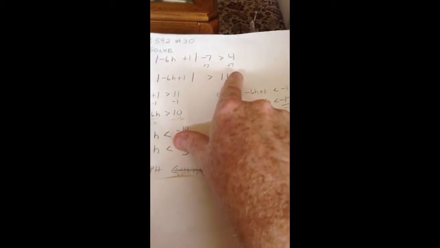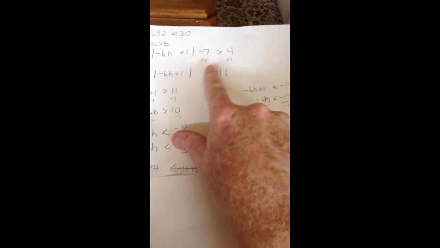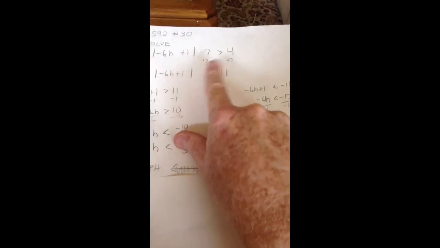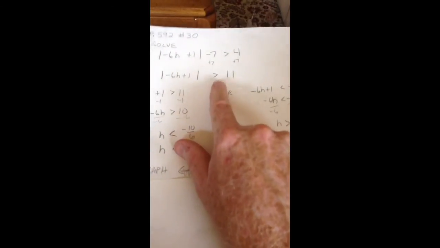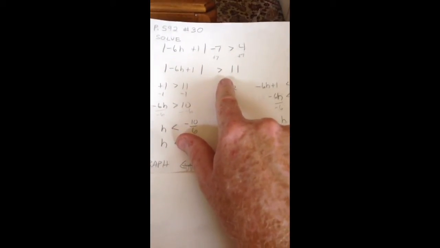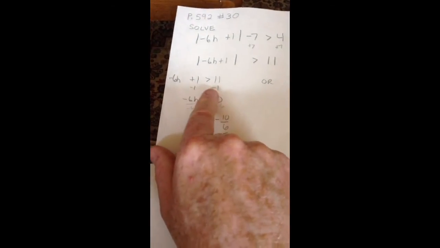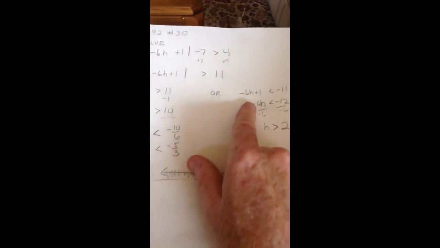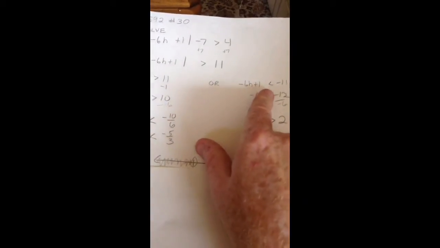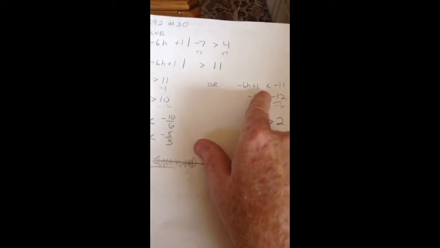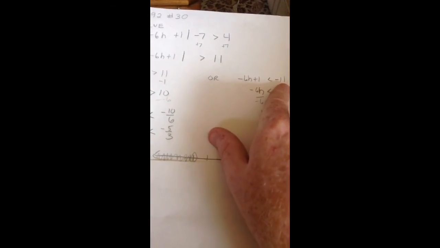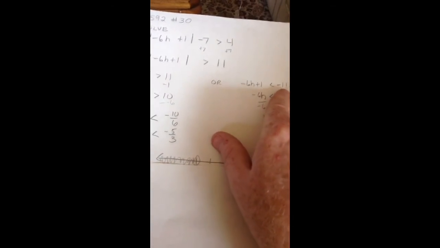Can't combine the 1 and the negative 7 either. They're not alike; one's inside the absolute value, one's outside. So now that we're here, we've got two options. One is that what's inside the absolute value is actually greater than 11. That'll make that true. Or what's inside the absolute value is less than negative 11. Okay, change the direction and change the sign.